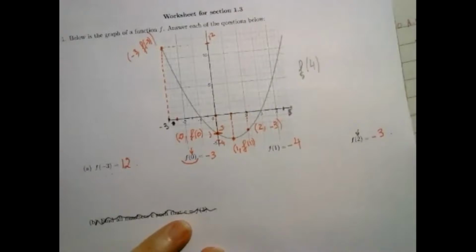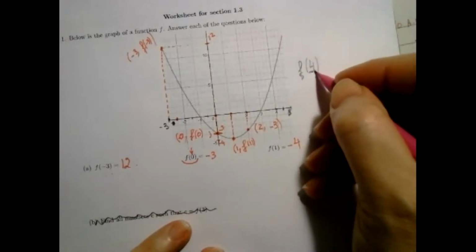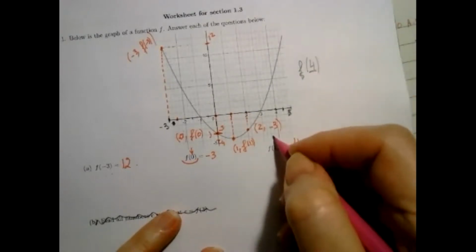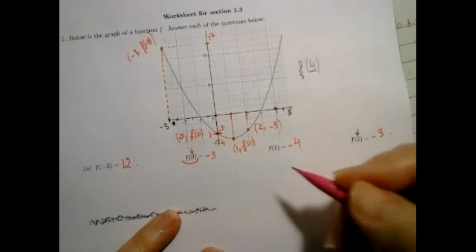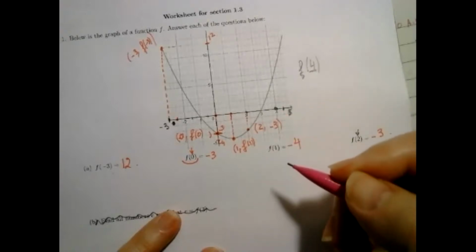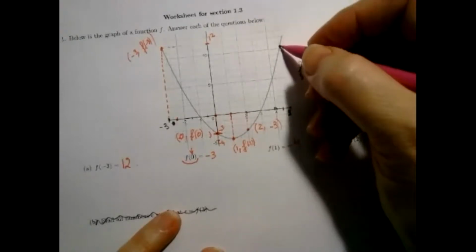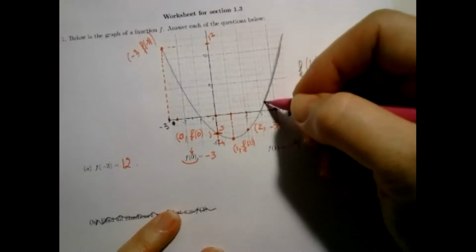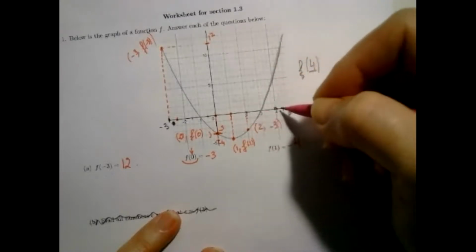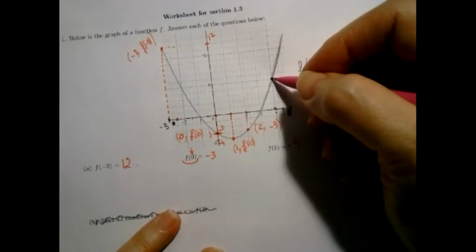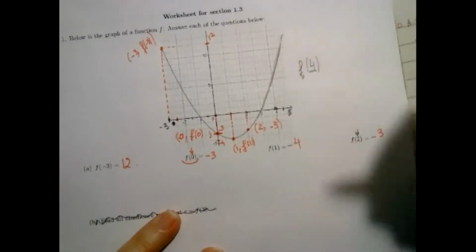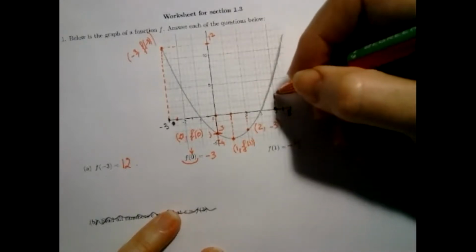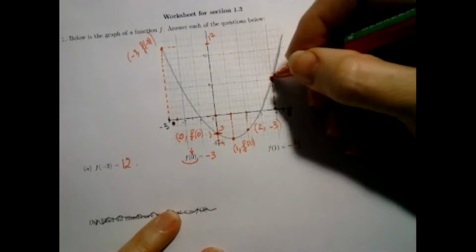Okay? 4 is an input. It means 4 is on the x-axis. Then you take the line till you hit the graph here. That's what you want to hit. Now, do you have to go up or down till you hit the graph? Up. So from here, we go up. I hit the graph here.